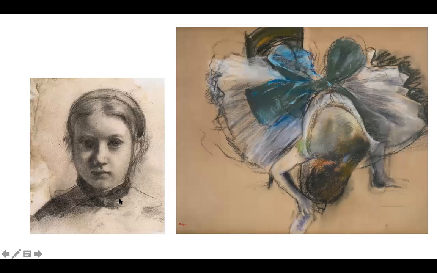Are they not beautiful? Look at this dancer. Wow. You know, the dancers were considered kind of like prostitutes then. I'm not really sure what the deal was. It's really sad, but I mean, his drawings are just so beautiful, so gorgeous. And again, this is on a tinted paper, and this is charcoal, you know.